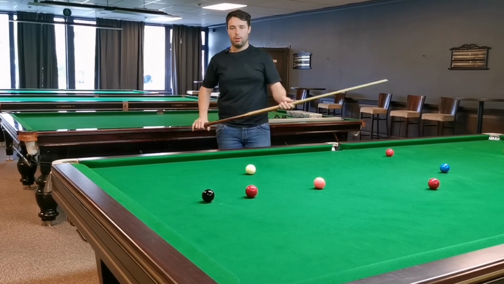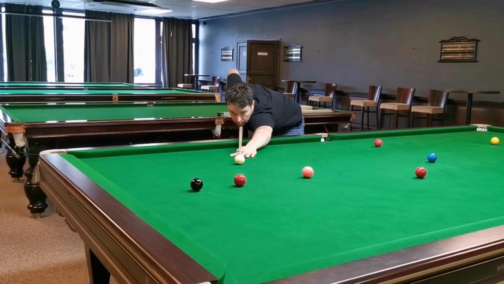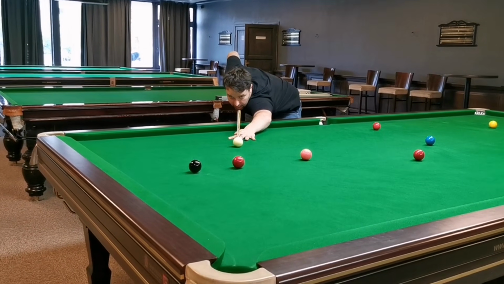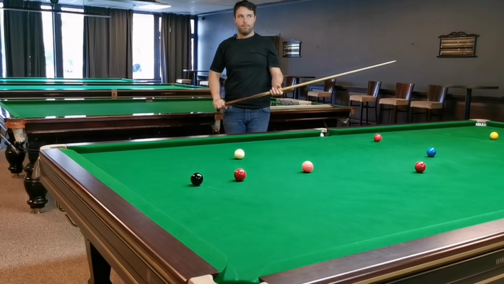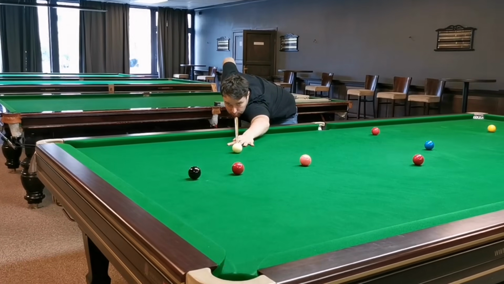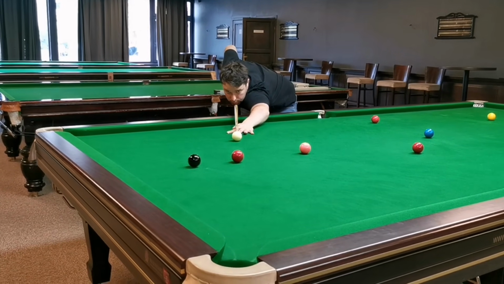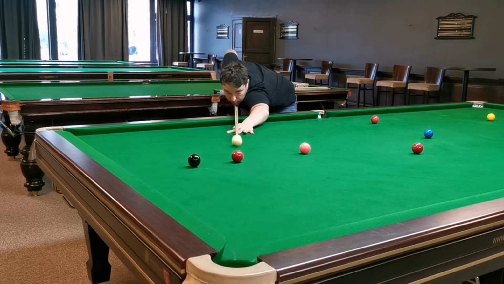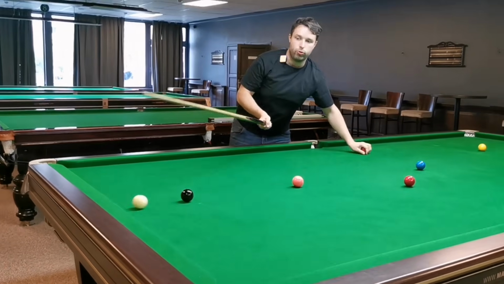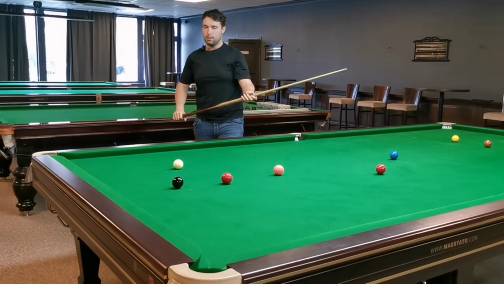So just make sure that you approach the shot and you have a slight pause on the cue ball, and if you feel that you're offline, just step back and approach the shot again until you feel 100% that you're going to pot the ball. Brief pause on the cue ball, feathers. Now in a real game it looks like this. That's where I played the black.